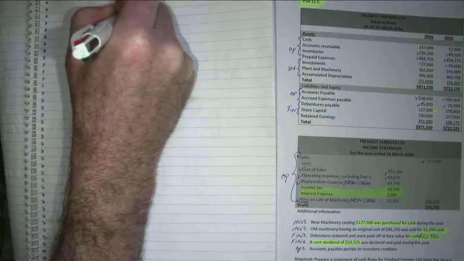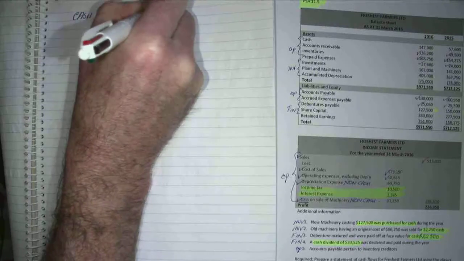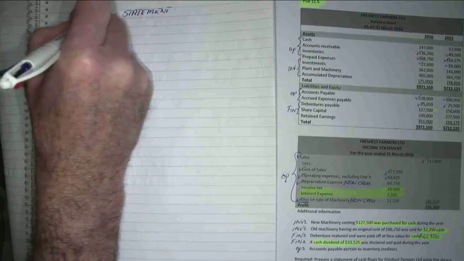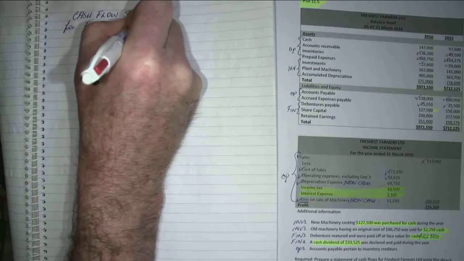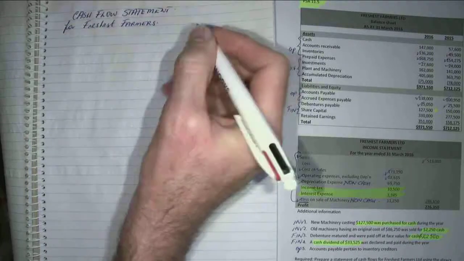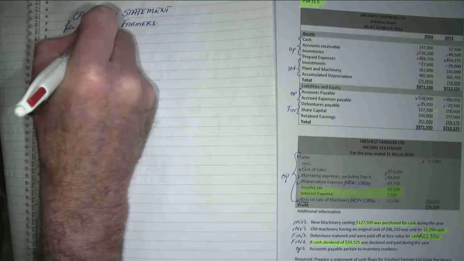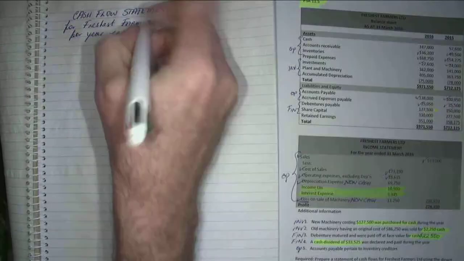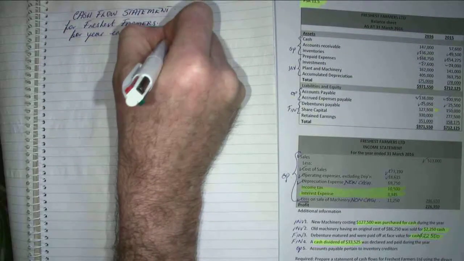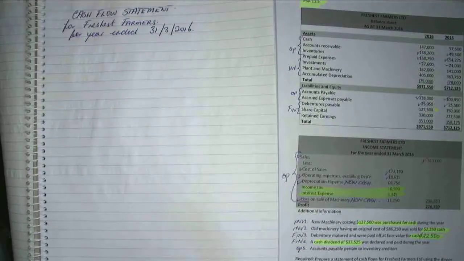So I've got my cash flow statement for Freshest Farmers, for year ended... What are we, 31st of March? Right, 2016.